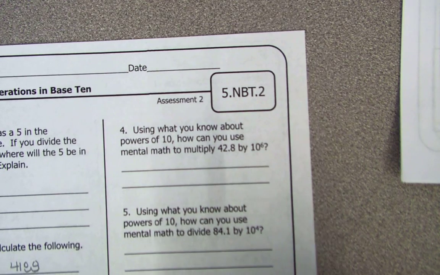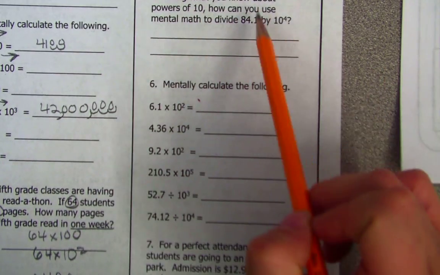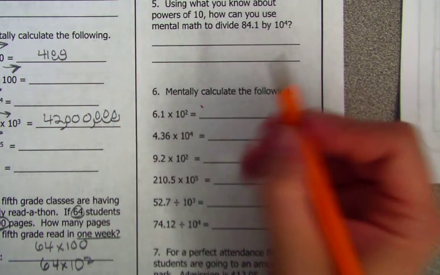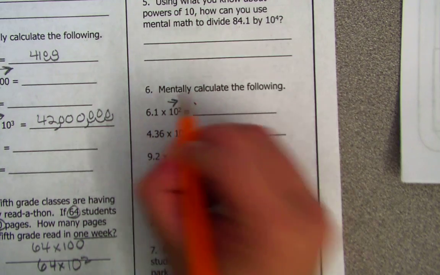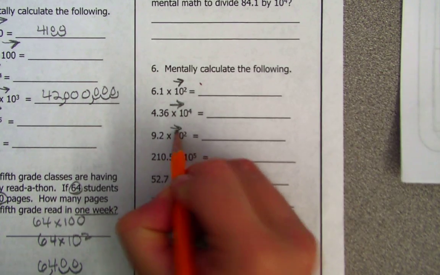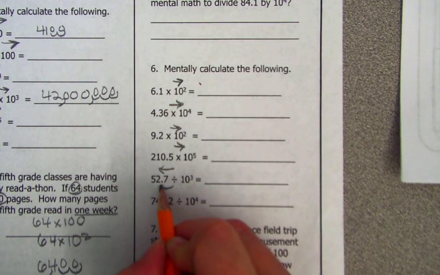Okay. Looking up here. Actually, let's look at number 6. These 2 you can do on your own by explaining it. Number 6, you are going to move the decimal this way. Make sure you are moving it to the right for these 4 problems and to the left for these problems.